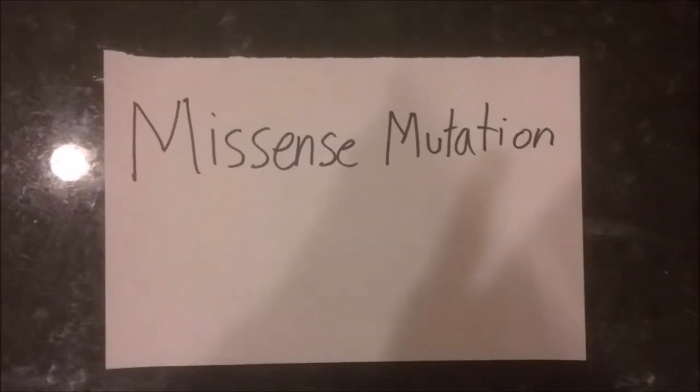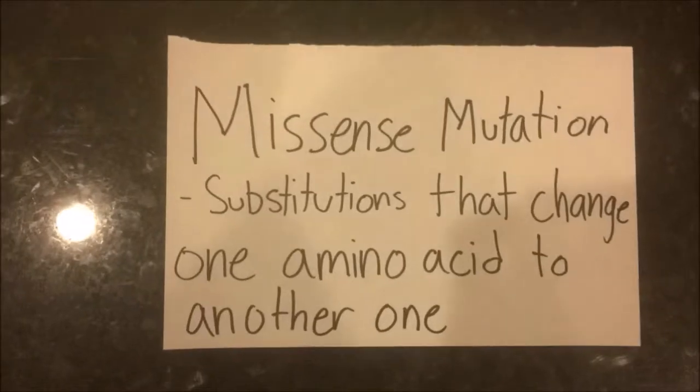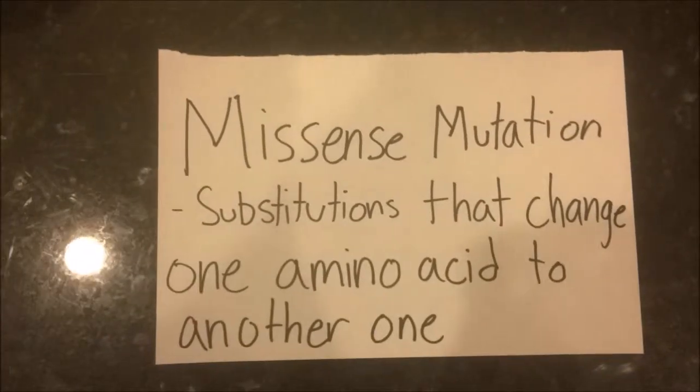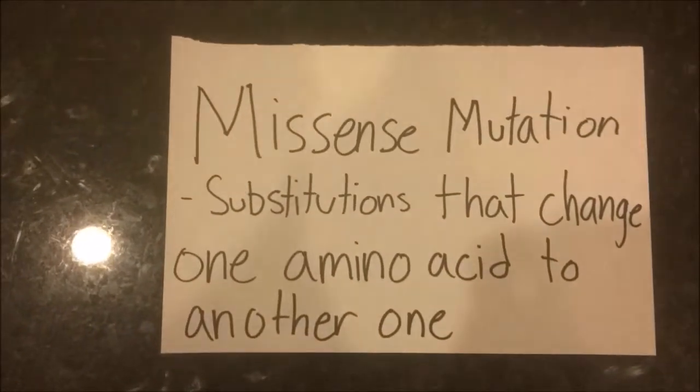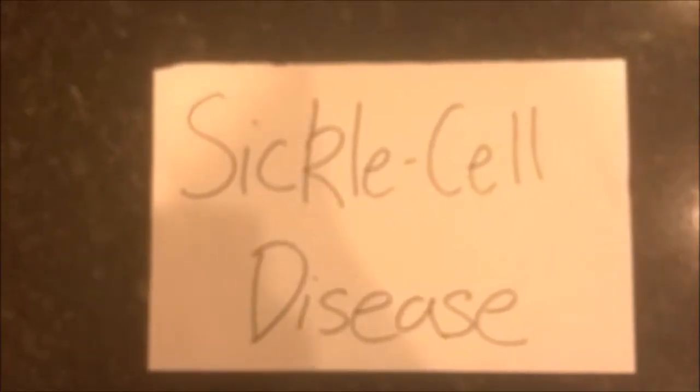Missense mutation. Substitutions that change one amino acid to another one. An example of missense mutation is sickle cell disease.